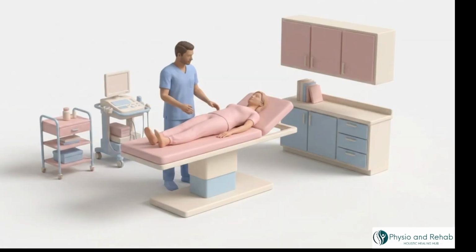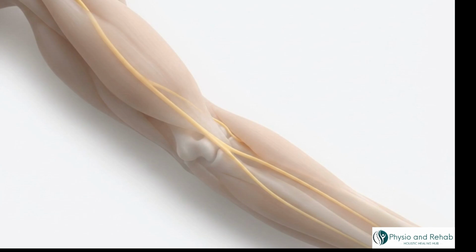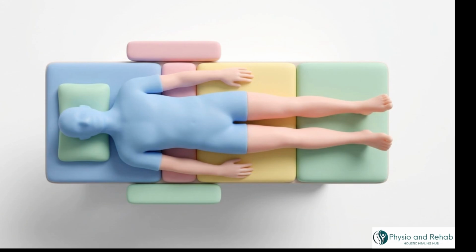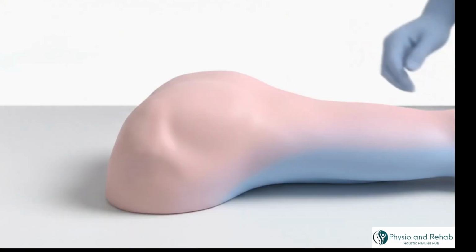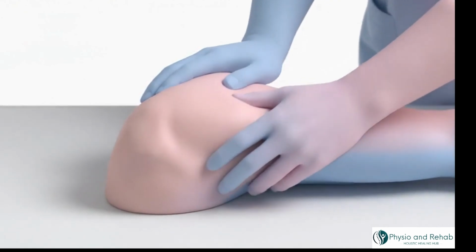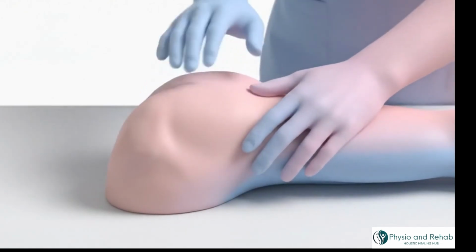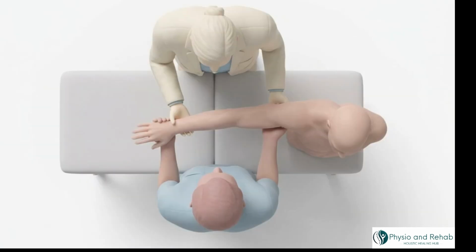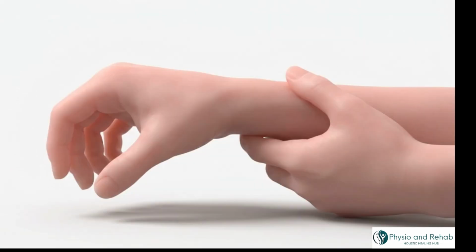To assess the mechanosensitivity of these neural tracts, we first deploy the Upper Limb Neurodynamic Test 1, or ULNT1. The process begins with the patient lying supine. The clinician initiates the sequence by actively depressing the patient's shoulder girdle, anchoring the proximal end of the system. The limb is then carefully positioned. The clinician abducts the shoulder to 110 degrees and sequentially extends the wrist, the fingers, and the thumb.